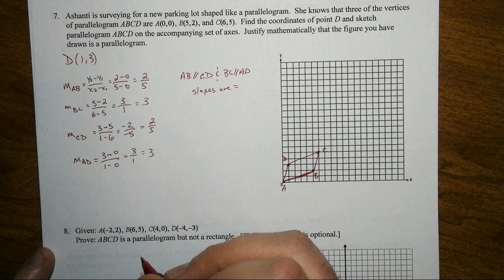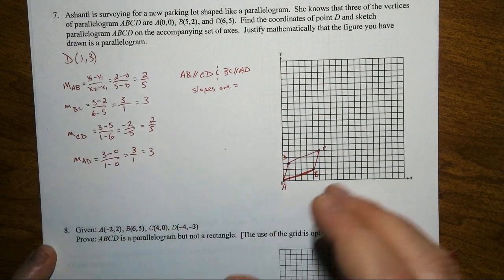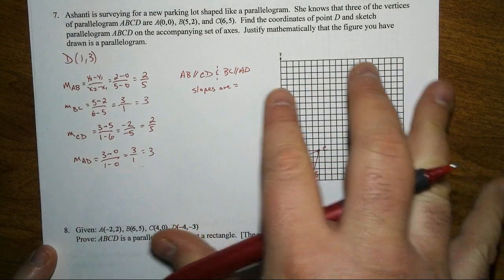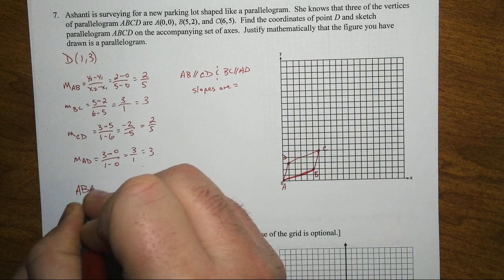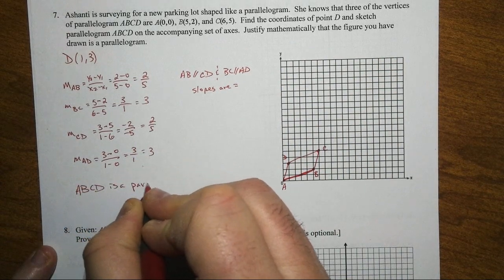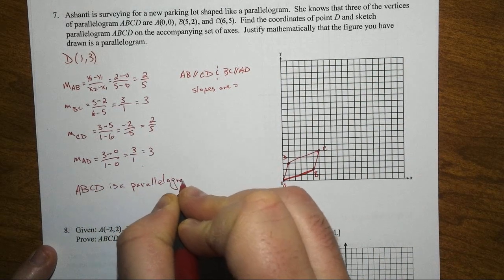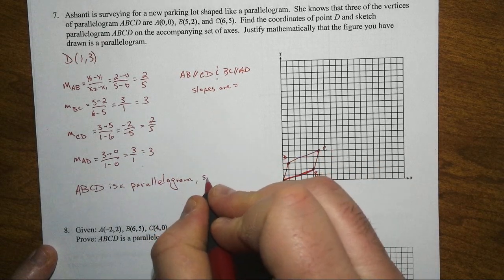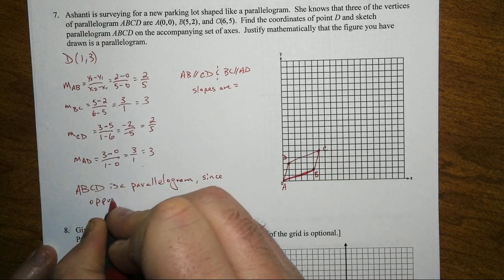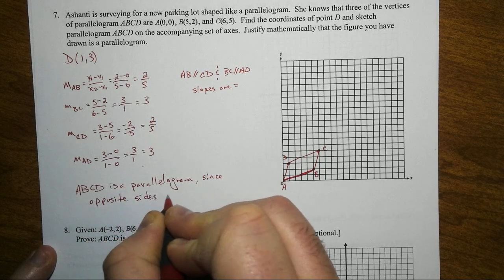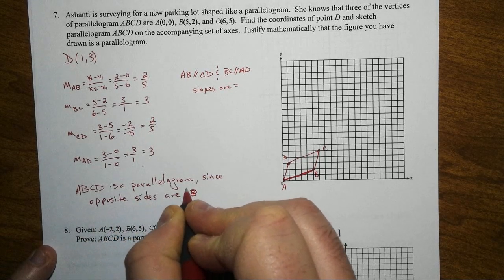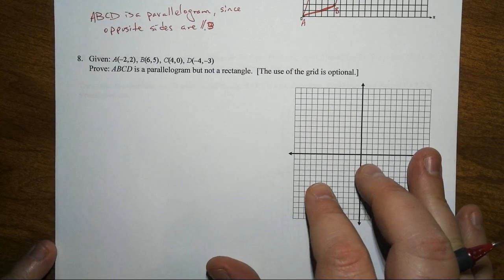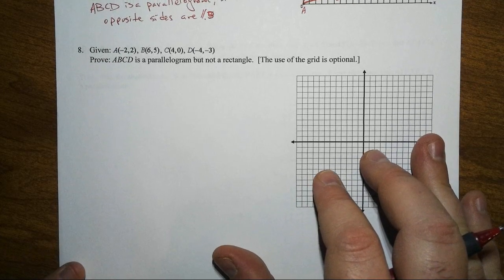Okay, now we have to make a final summary statement down at the bottom. Okay, so what we're going to say is something about this shape. So what would we set to show? That this is a parallelogram. So shape ABCD is a parallelogram. That's our statement. Now we want to say something about it. How do you know? What property did we just show? Right? And we just say since the opposite sides are parallel. And we're good to go. That's it. Okay? So we're going to go on to the next one here, which is number 8.